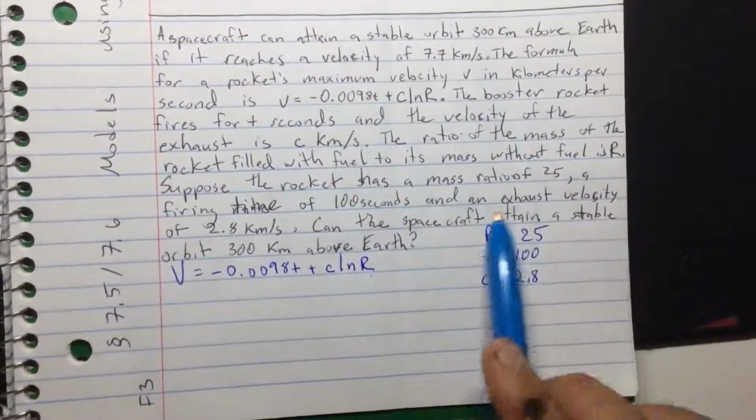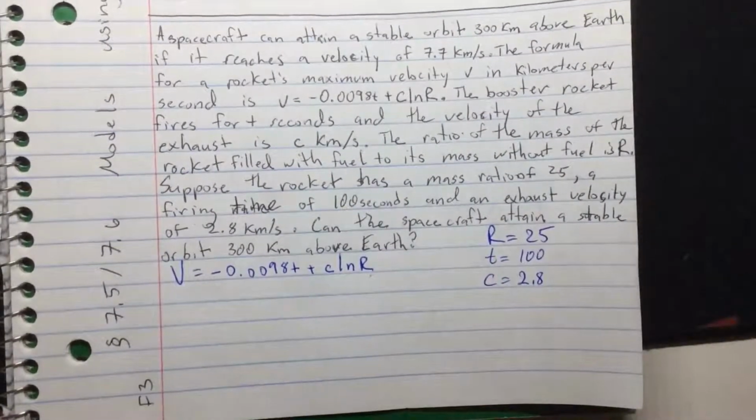Now we can put all these values into our equation over here. We'll do that in blue and red.